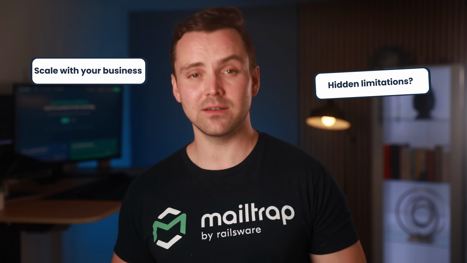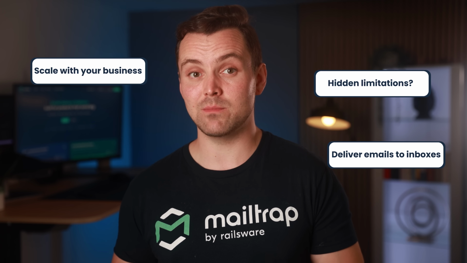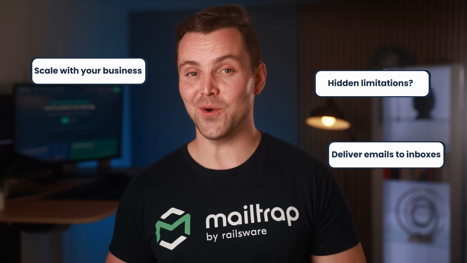Today we'll determine which free email marketing tools scale with your business, which ones have hidden limitations, and most importantly, which ones deliver emails to inboxes instead of spam folders.